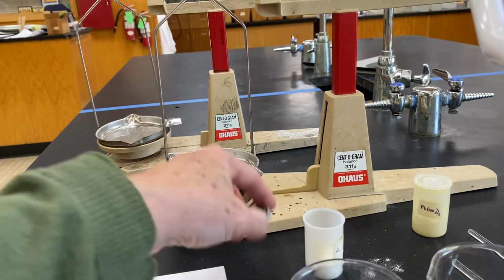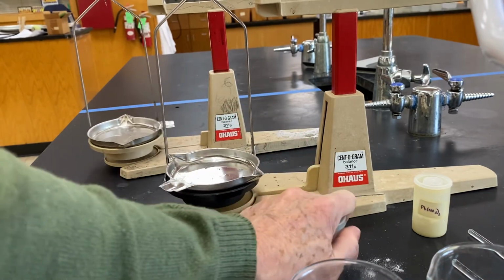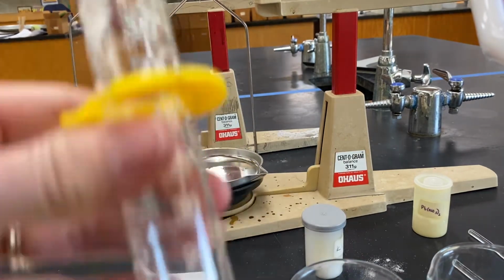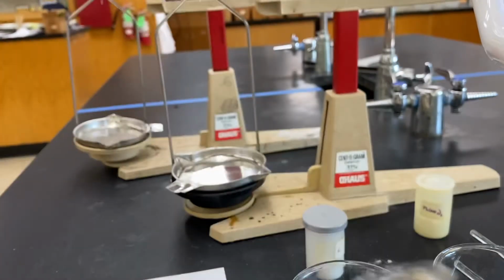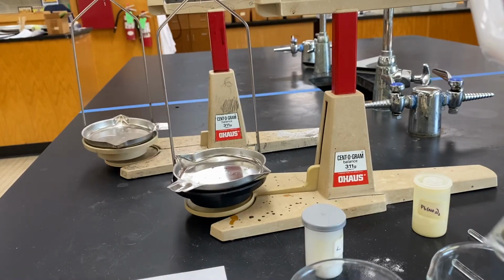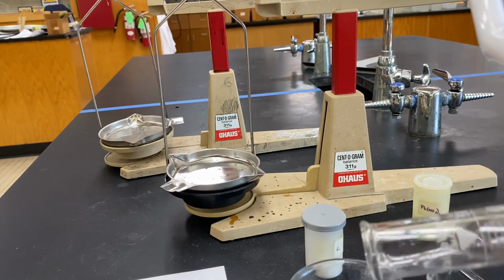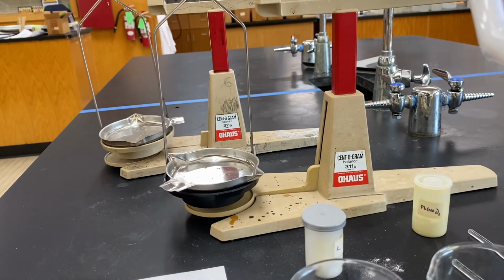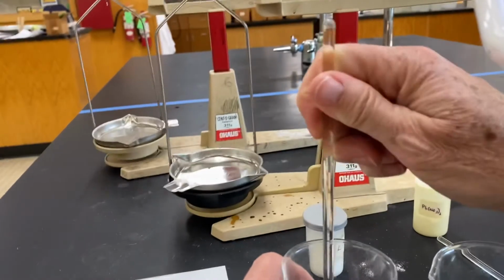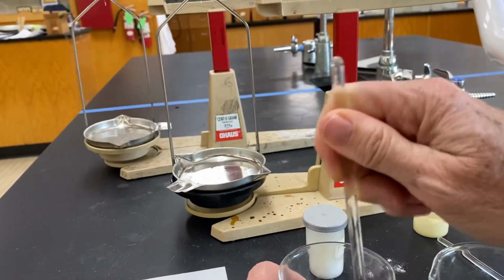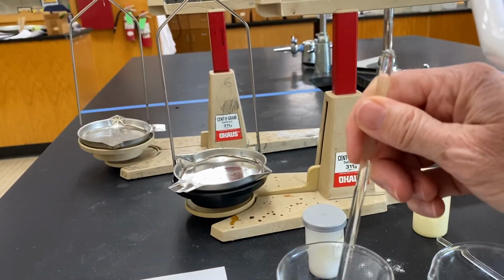more crystal-like. And then I'm going to go ahead and add 15 milliliters of distilled water to each one. I'm going to make sure that I dissolve those solutions, so I will make sure I stir, and they should be clear solutions when we're done.